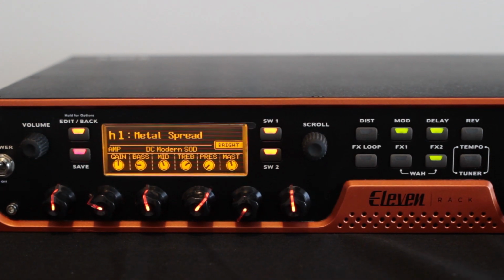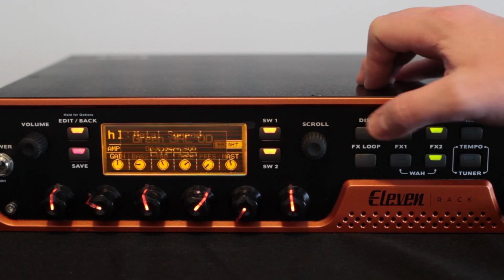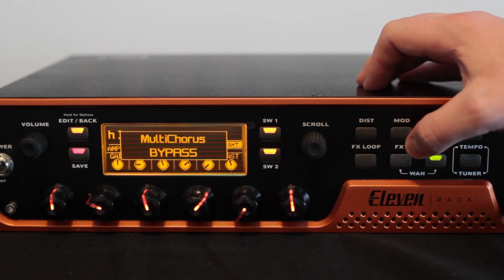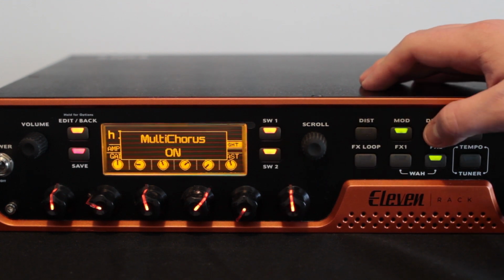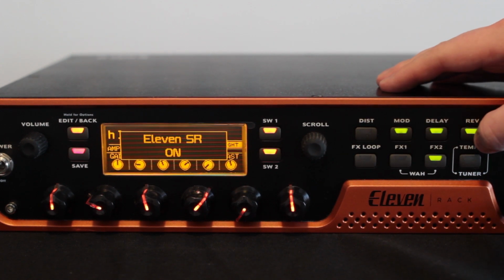All the pedals and effects that are available can also be activated and bypassed without entering edit mode. The buttons to the right allow us to turn them on or off. When they're green, that means the pedal effect is on. If they're not lit up, the effect or pedal is bypassed.